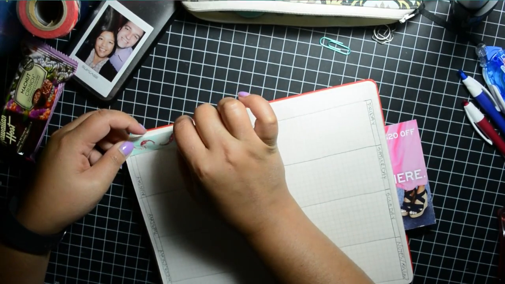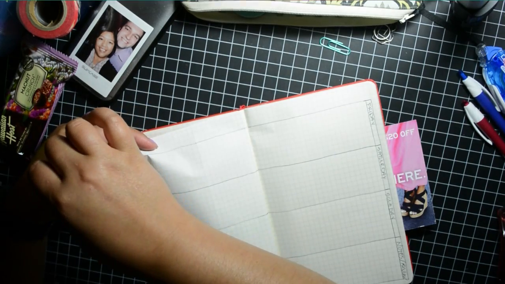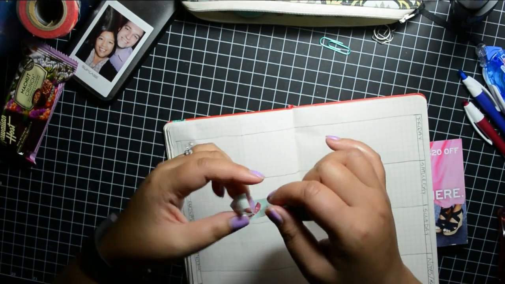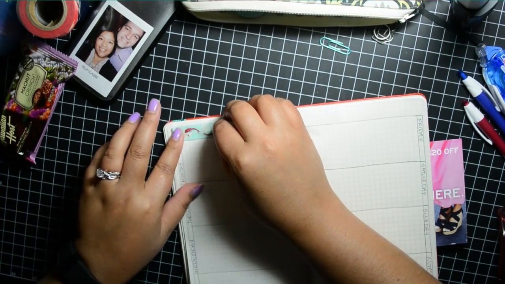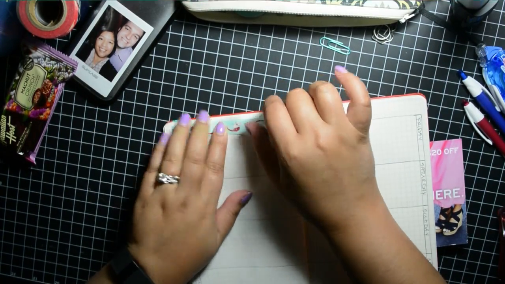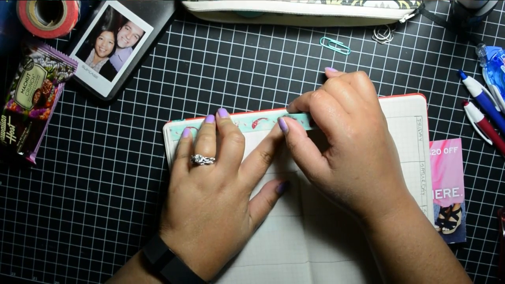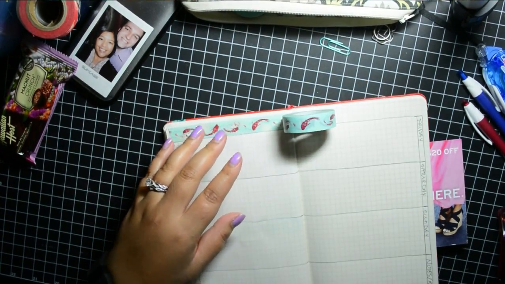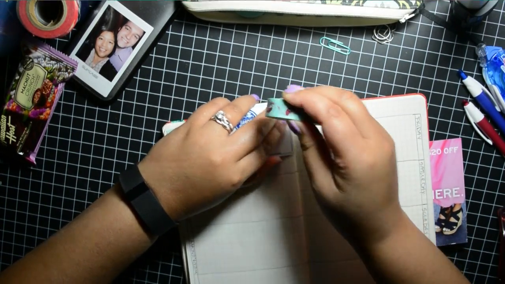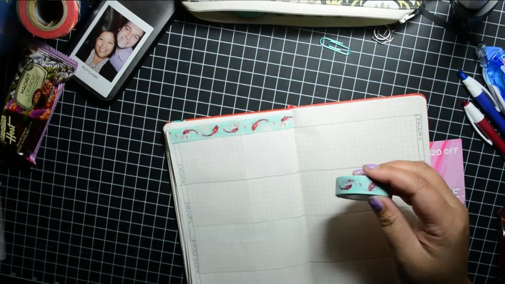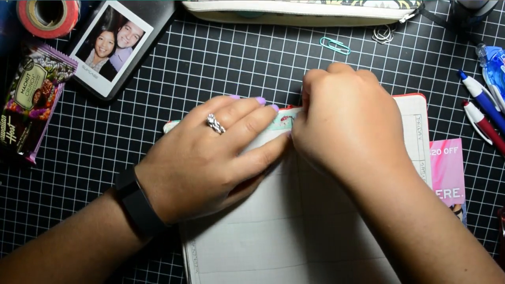I decided to start from over here, and for some reason this washi is bending, so it's not sitting correctly. So let's start that all over again. That's sitting a little bit better. Using that credit card again.